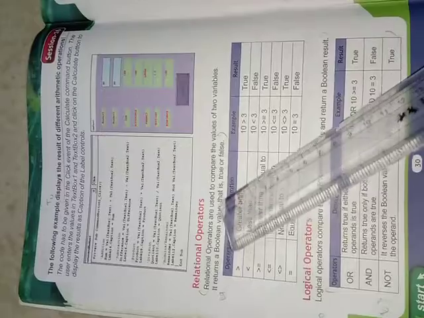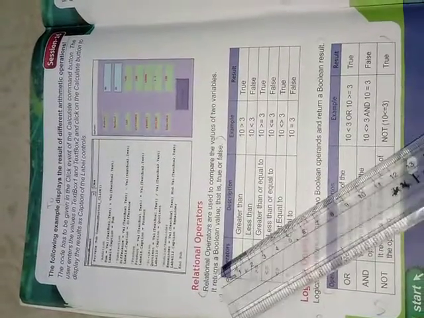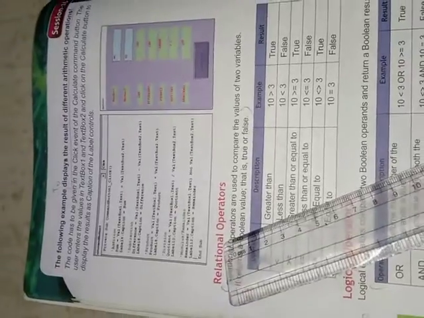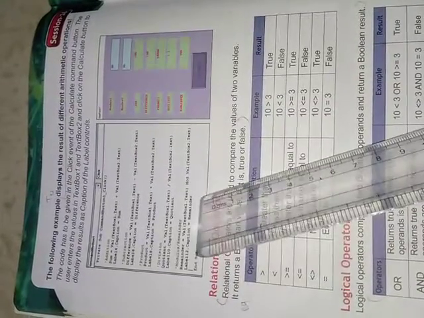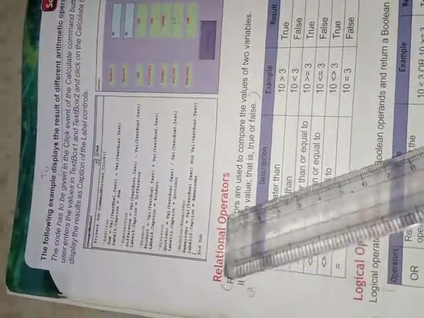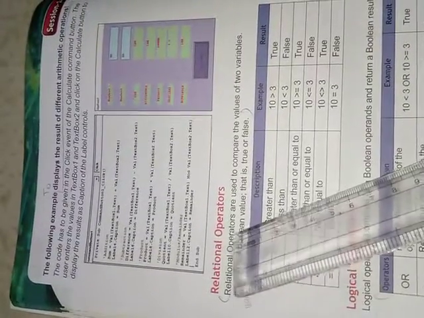Relational operators are used to compare the values of two variables. It returns a boolean value, that is true or false. That is, these relational operators will compare two values, like if 2 is greater than 3 or 10 is less than 5. It will compare the two variables and return a boolean value. Boolean value means true or false. So it will either return true or false.